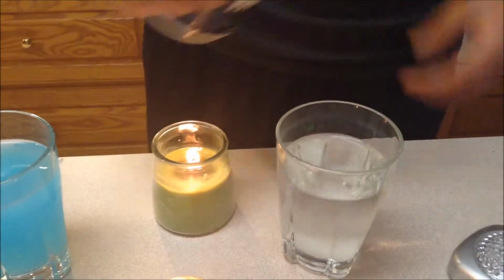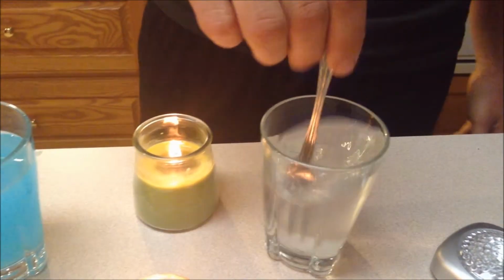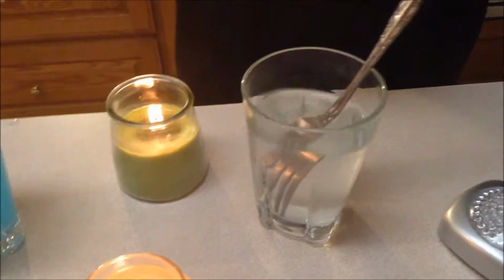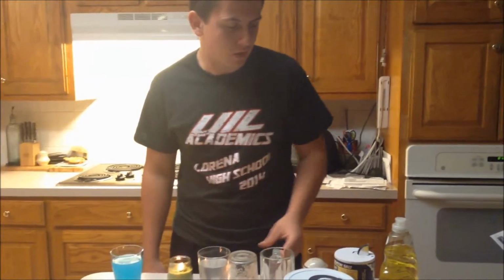Now, an example of a non-electrolyte would be taking some Morton salt and pouring it in some water. Then we stir it around, and the salt does dissolve, but it can be separated. If you boil it, the water will evaporate, but the salt will be left behind. So that is the reason why that is a non-electrolyte.